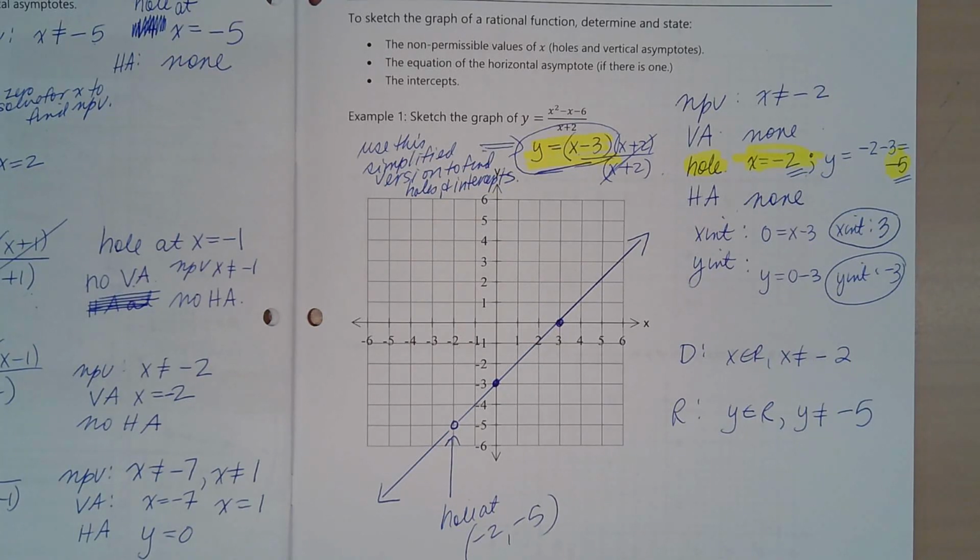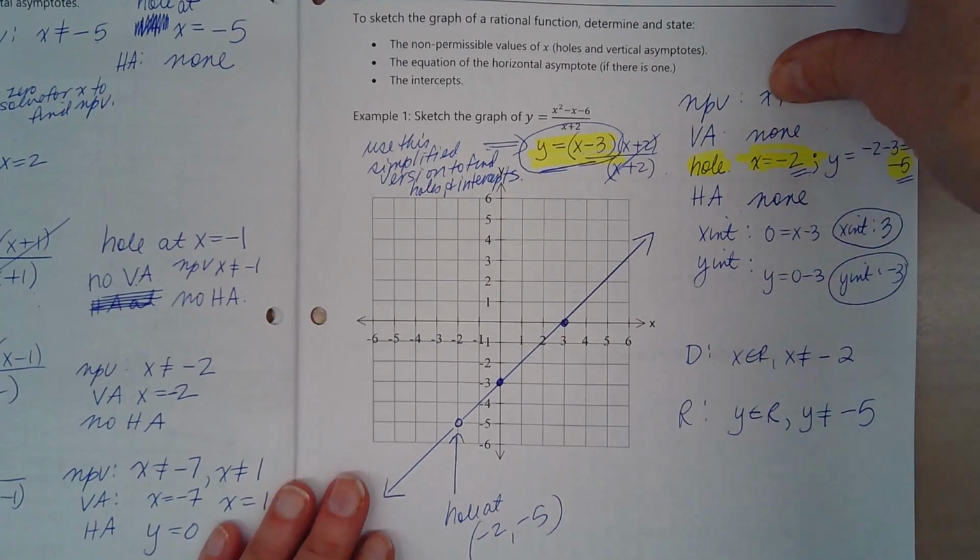But basically, Jovi, I'm putting in a 0, and that's going to be -3. Put a 1 in, that'd be -2. If I put a -2 in, like I did there, it'll be -5. That's all we're doing here when we find our holes.